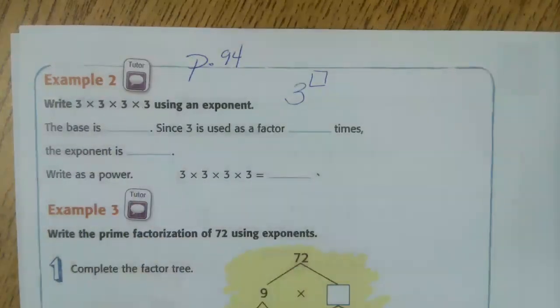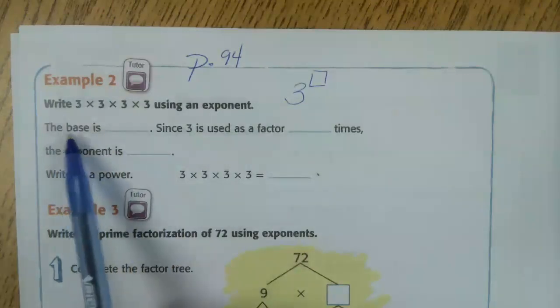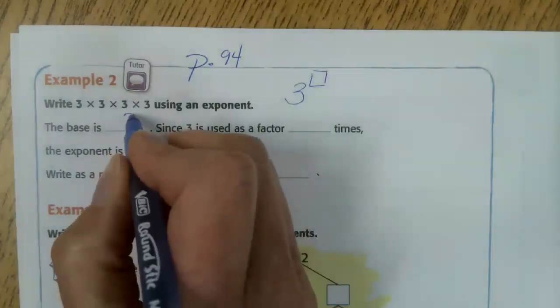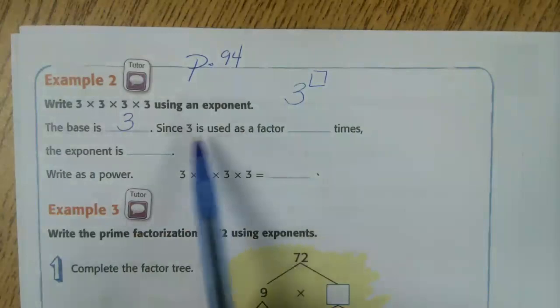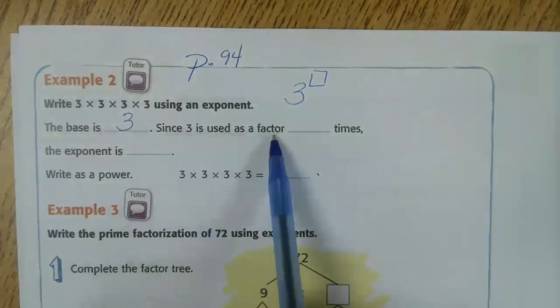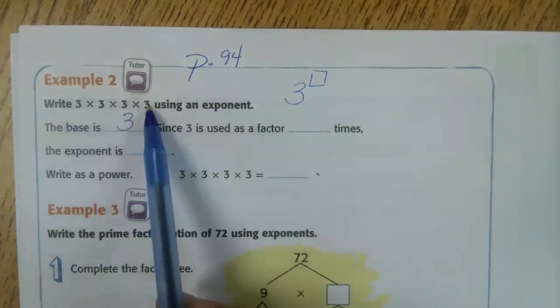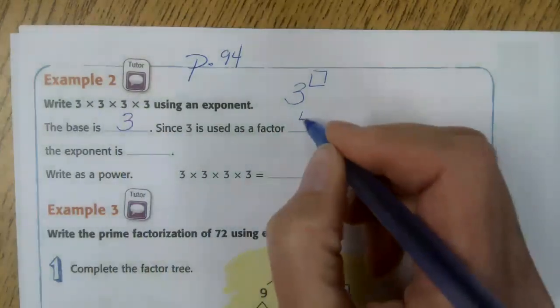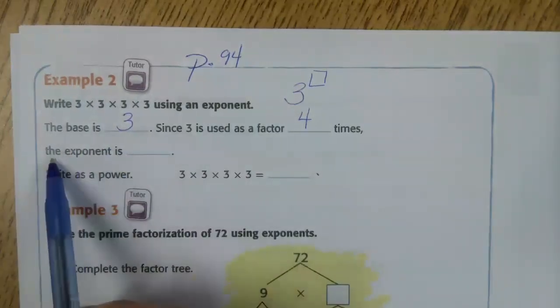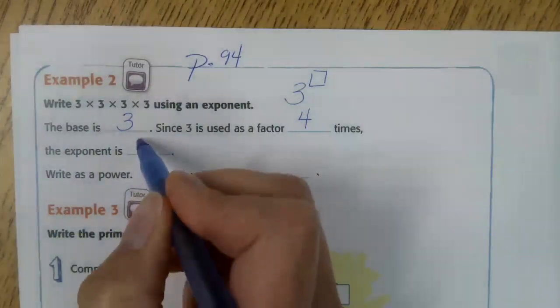So let's see if we can fill in some blanks here. So the base is going to be 3. Since 3 is used as a factor, let's see, 1, 2, 3, 4 times, the exponent is 4.